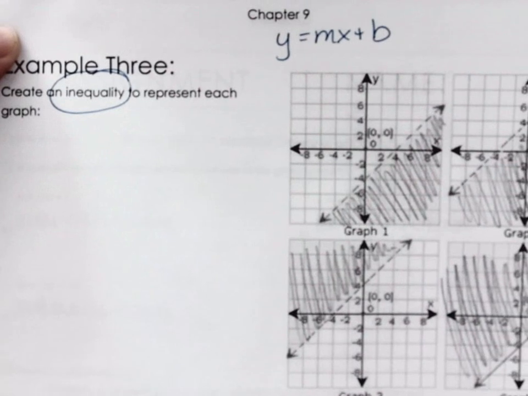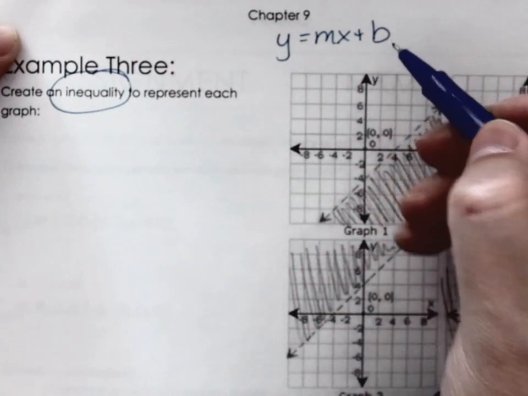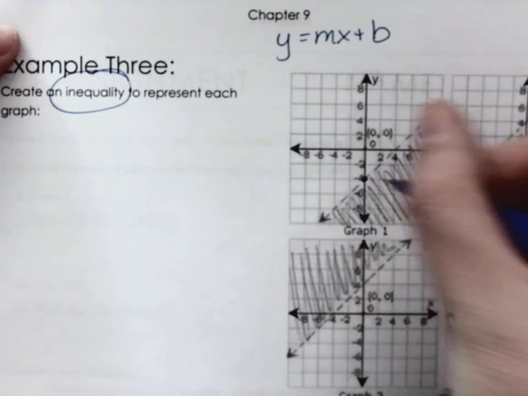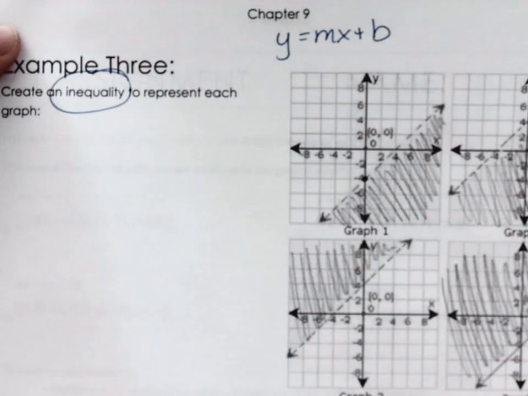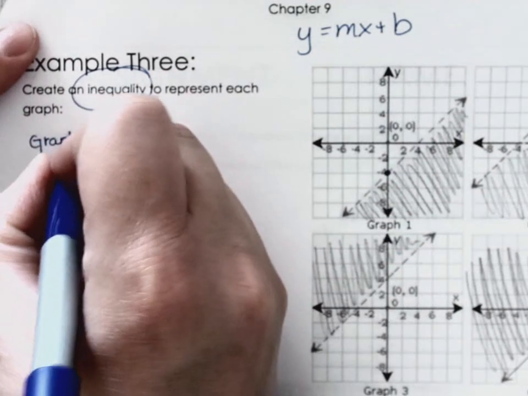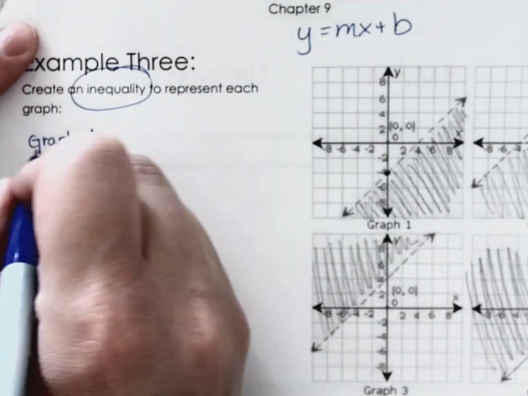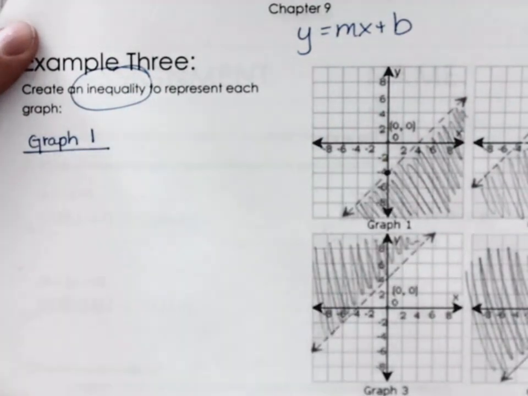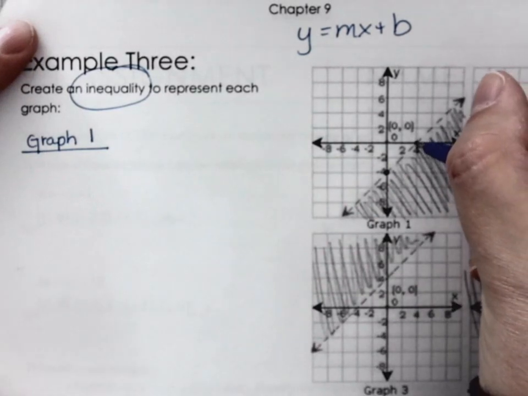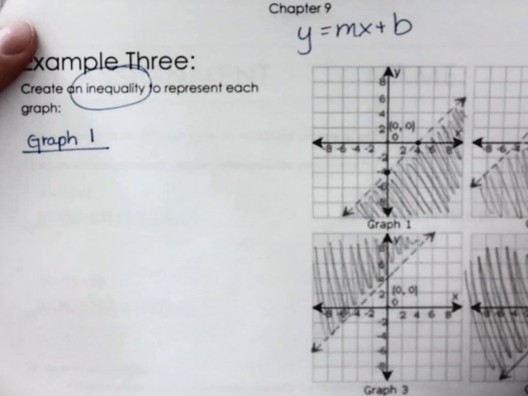So this tells me my y-intercept. Looking at this first graph, I see that we cross the line at -4, so I know what my b is right away. For graph 1, my b is -4. Now I'm going to pick another point on the line, 4 and 0, and I'm going to figure out what my slope is.